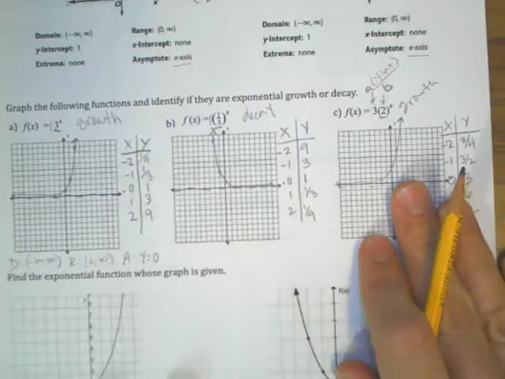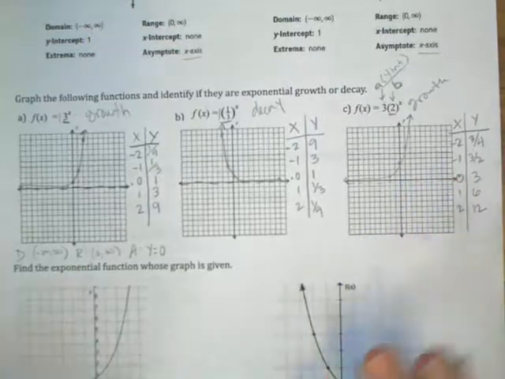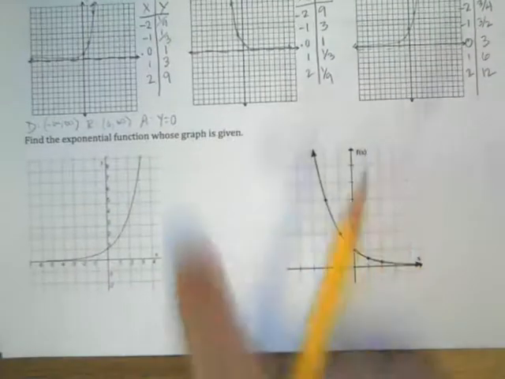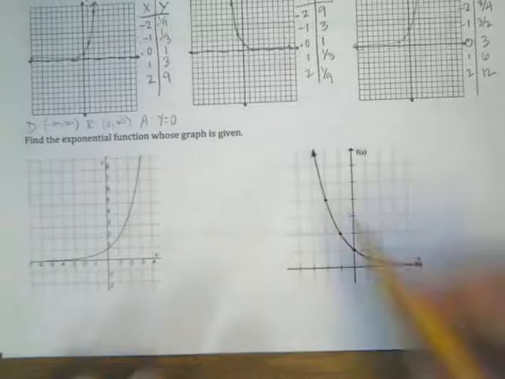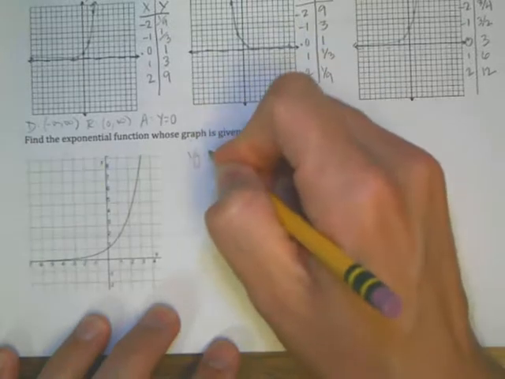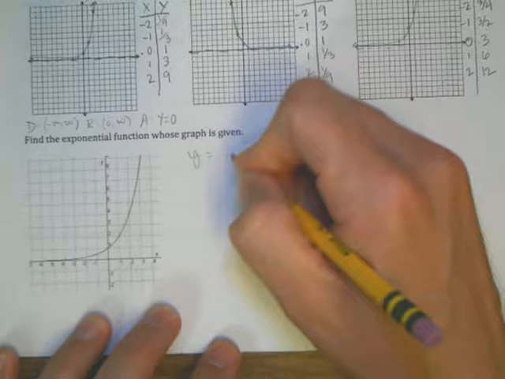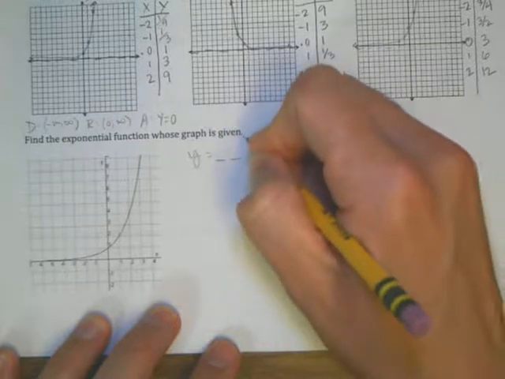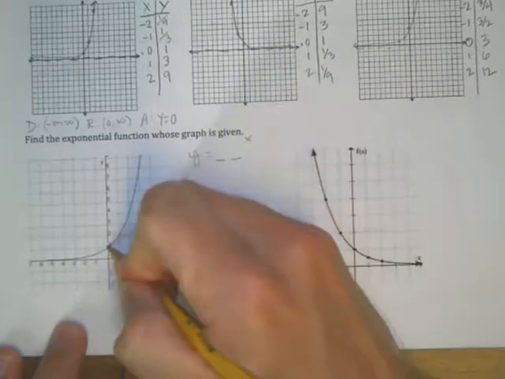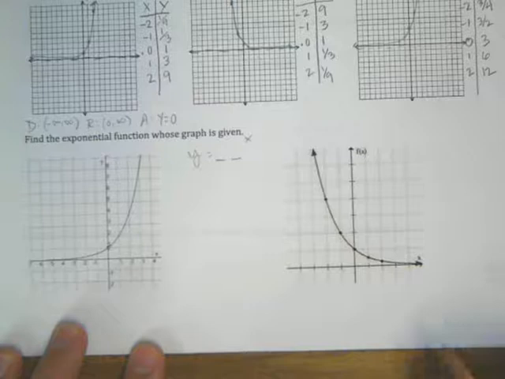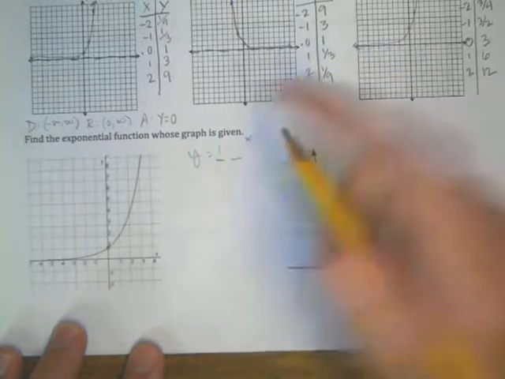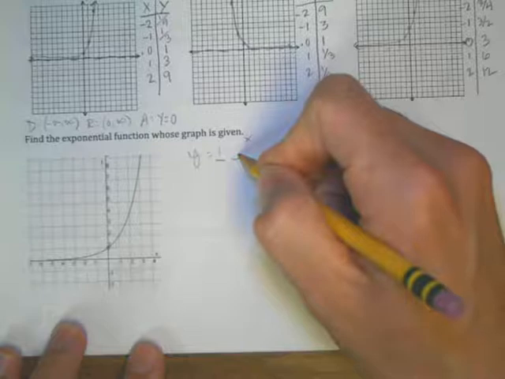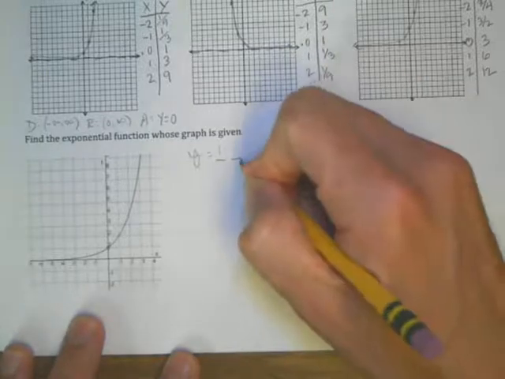Alright, this time writing the function when the graph is given. We know it looks like y equals something times something to the x. If I see here that my y-intercept is 1, that means that this value here is going to be 1, okay, because it's not changing anything. So b is what we're looking for. This is the number you multiply by.